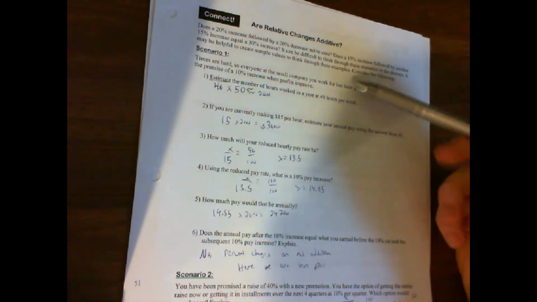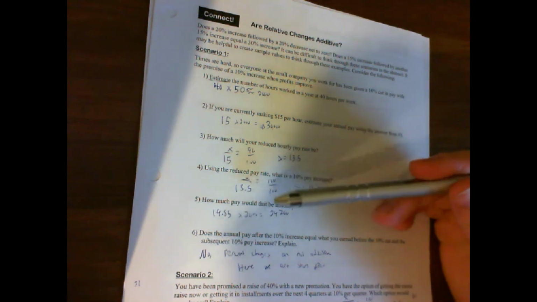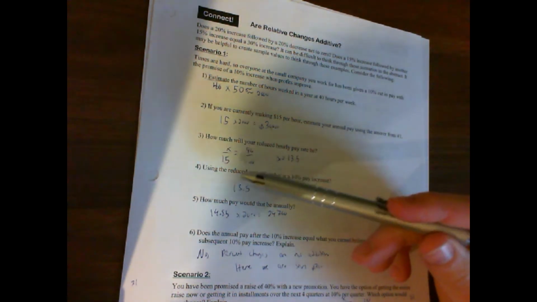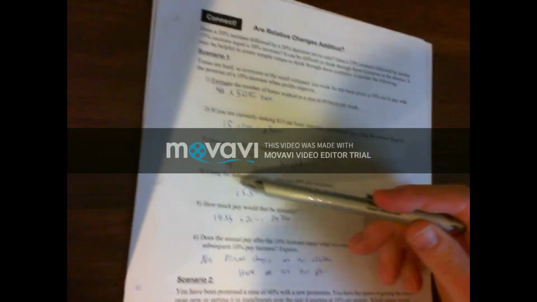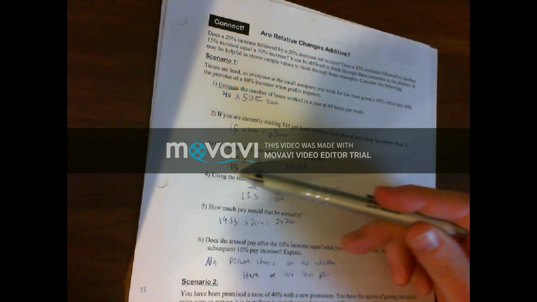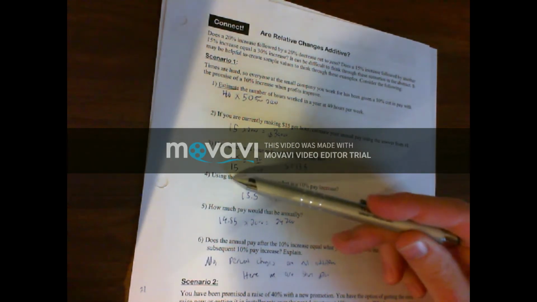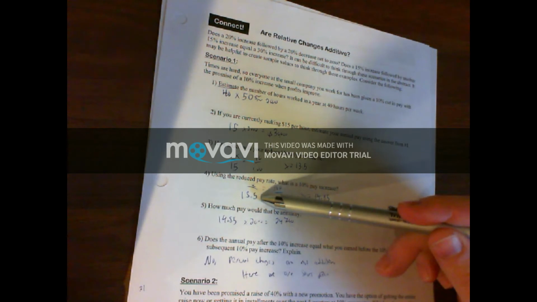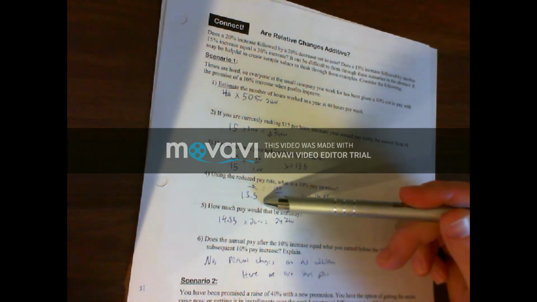These percent changes are not additive because they are based on our starting amount. If we make $15 an hour, 10% of 15 is different than 10% of $13.50. Okay, so percent changes are not additive.